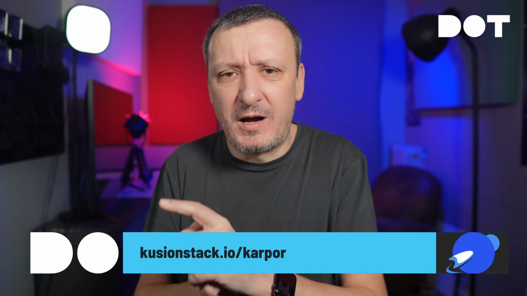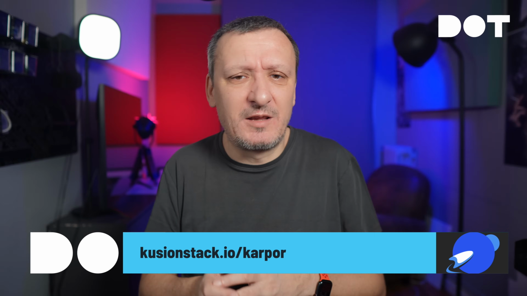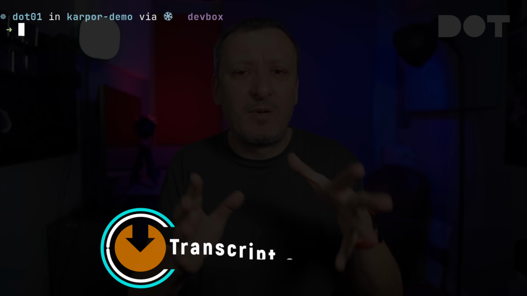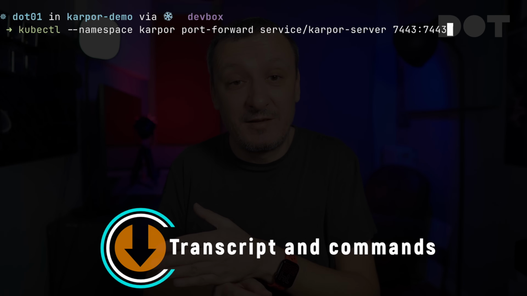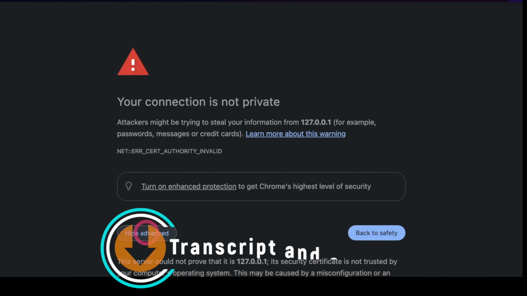Today we'll use a project called Karpor, which is a part of Fusion Stack. You might want to explore other projects from the stack. They're all very interesting. You'll have to do that on your own though, since Karpor is the only one that matters within the scope of today's subject. So let's start by port forwarding Karpor service and opening it in a browser.